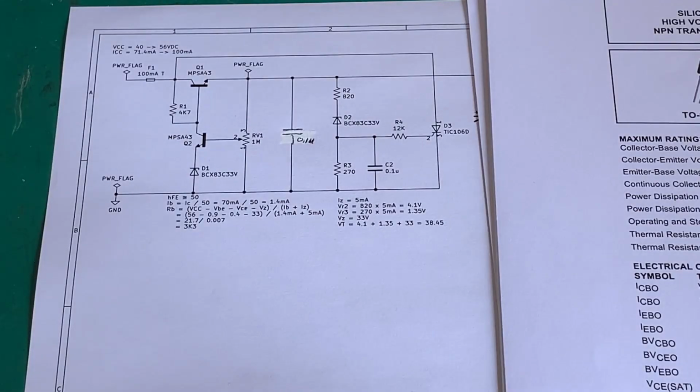So let's take a look at our circuit on the bench, and then we'll have a look at it on the breadboard and take some measurements with the oscilloscope and see what we see. Right, so here we are on the bench.